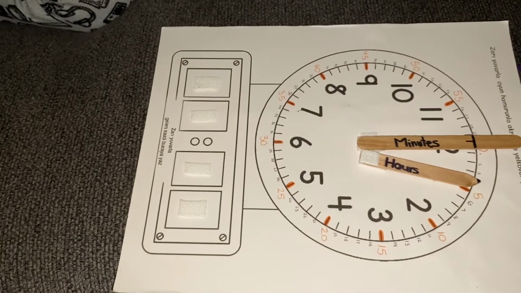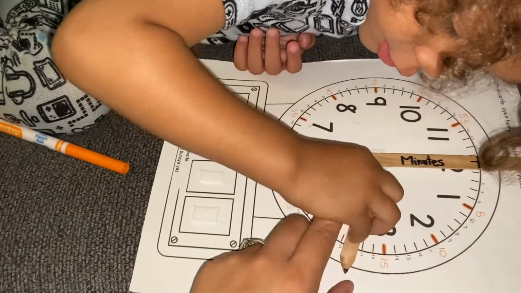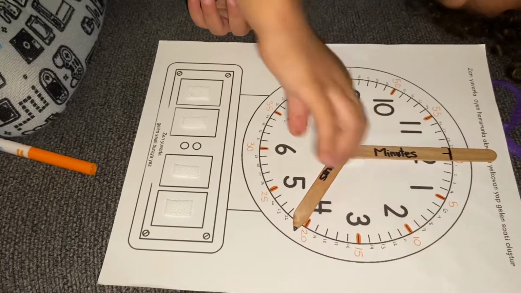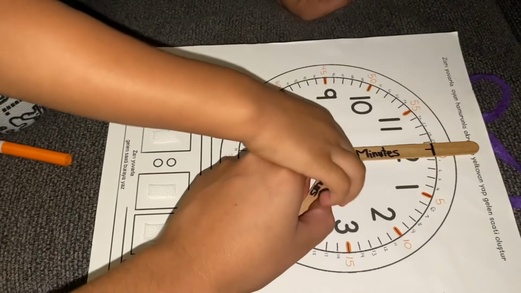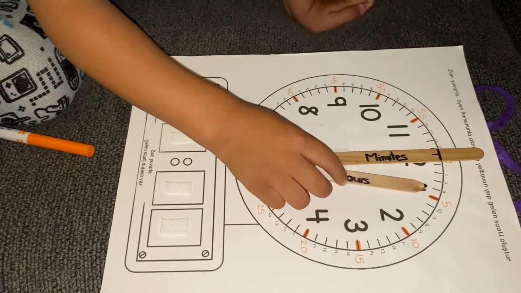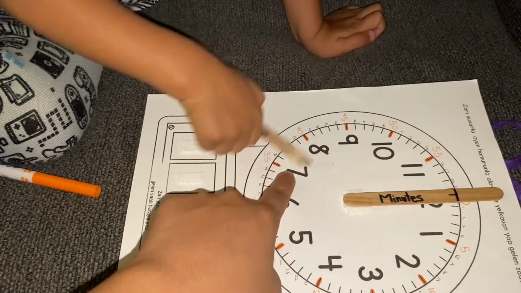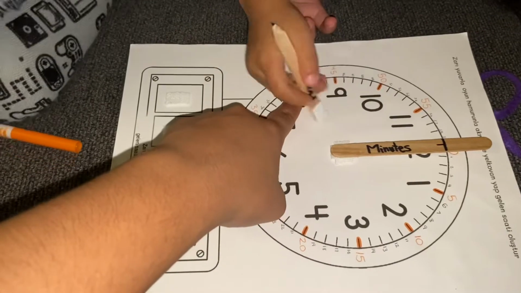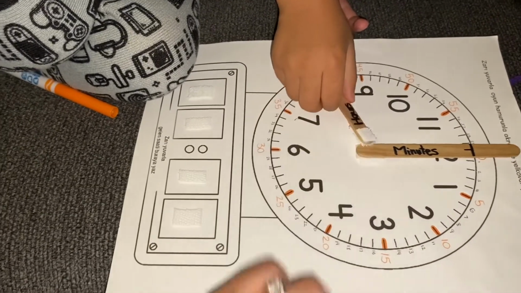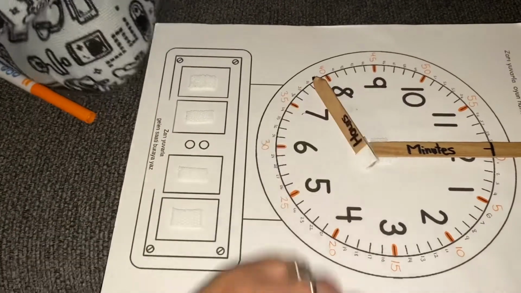So move the hour hand to 4 o'clock. Yes. Try again. Okay. All right, that's 4 o'clock. Now, let's move the hour hand to 8 o'clock. Where is the number 8? So let's count. 1, 2, 3, 4, 5, 6, 7, 8. So move the hour hand to 8 o'clock. Turn it around, please. Okay, yes. This is 8 o'clock.